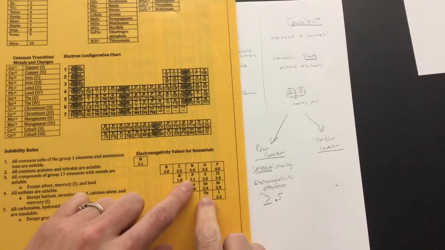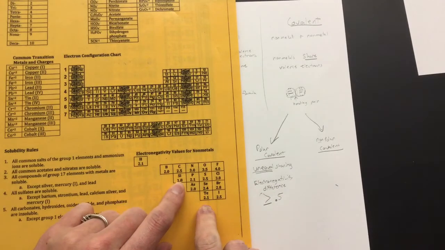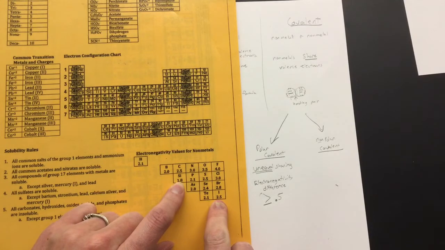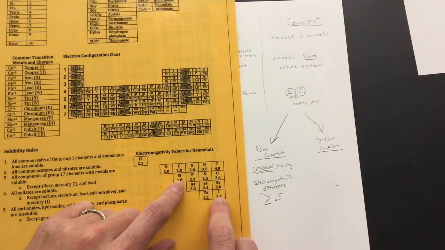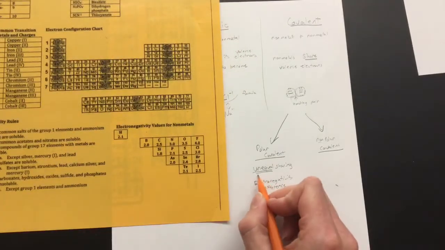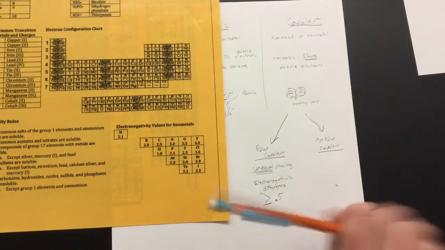Okay, so if you take two of these numbers, let's take this one, silicone, and this one, iodine, we got 1.8 and 2.5. The difference there is 0.7. So those would be polar covalent. That means that the iodine is more greedy than the silicone, so it holds on to those tighter, so we get unequal sharing.